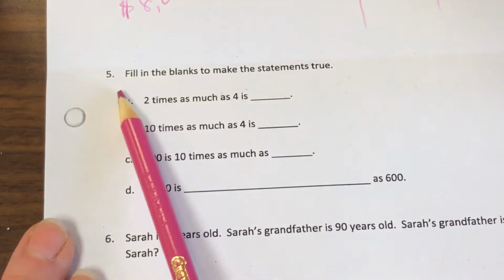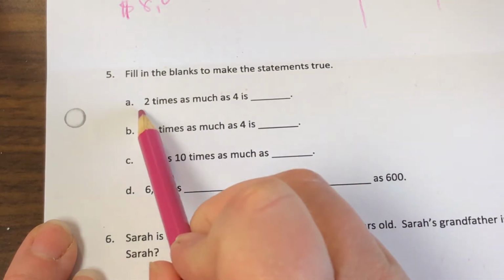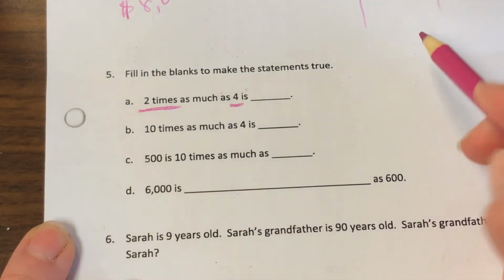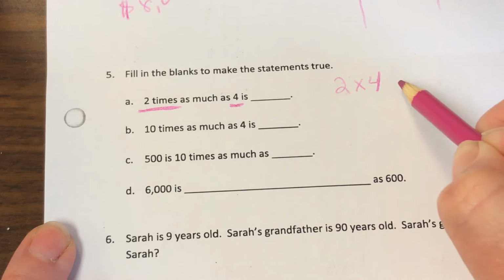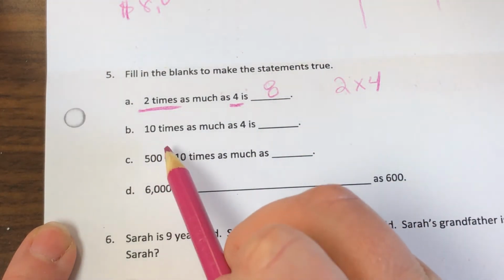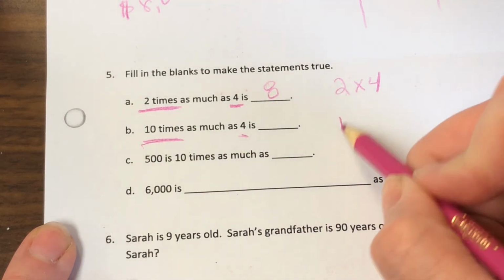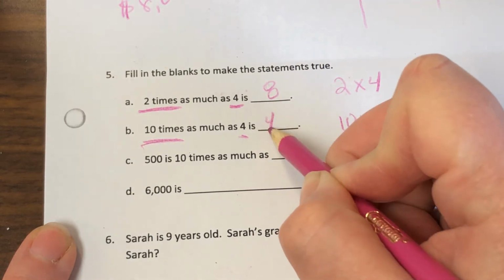Moving down here, fill in the blanks to make the statement true. 2 times as much as 4. So 2 times 4 is, well, that's 8. 10 times as much as 4. Well, 10 times 4 is 40.